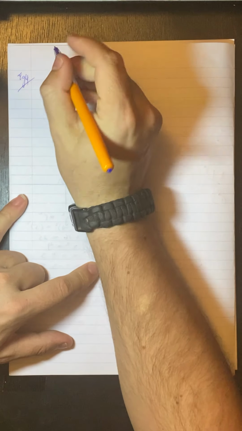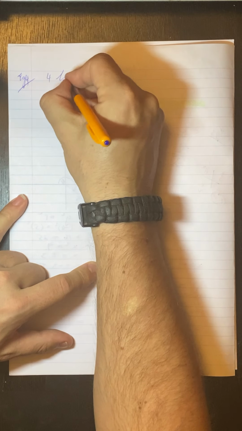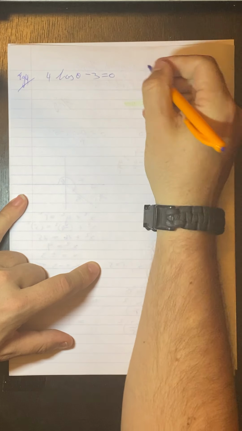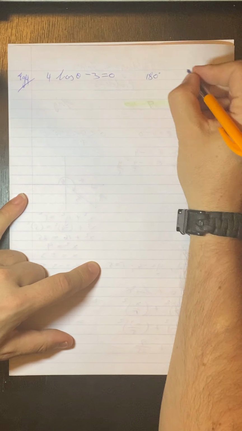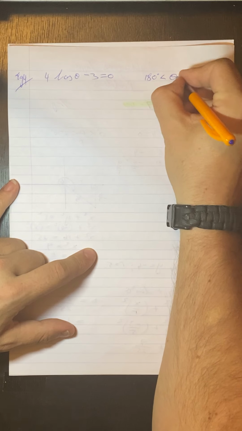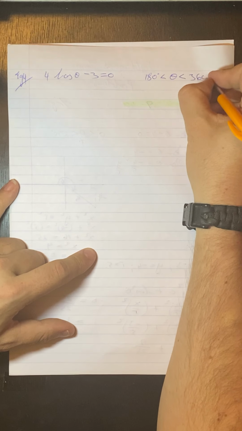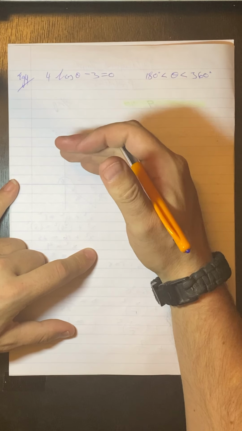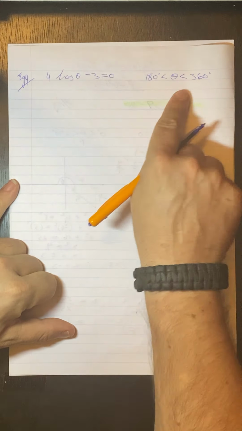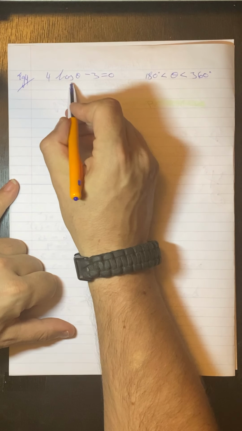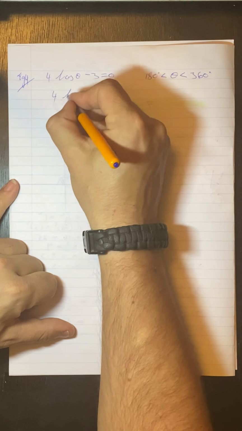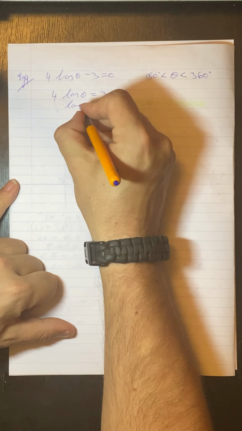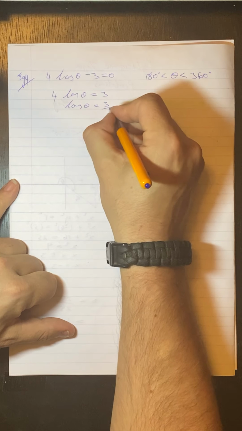They're saying if 4 cos theta minus 3 equals 0, and this angle theta lies between 180 and 360, calculate the value of tan theta times sine theta. And I'll write that in a second. I just want to get this information out first. So get your trig function on its own. So this is 4 cos theta equals 3. Divide both sides by 4. And we get cos theta is equal to 3 over 4.